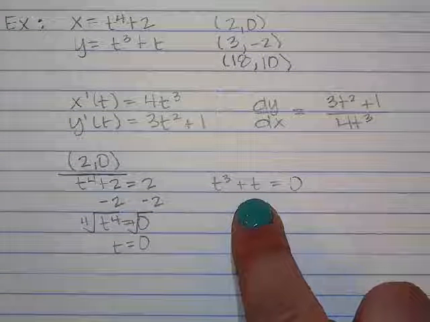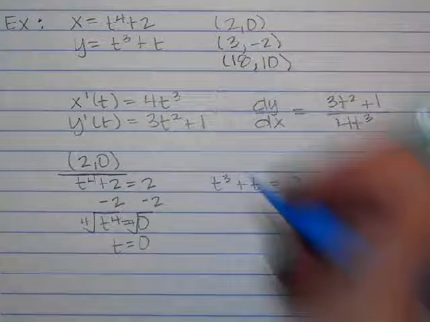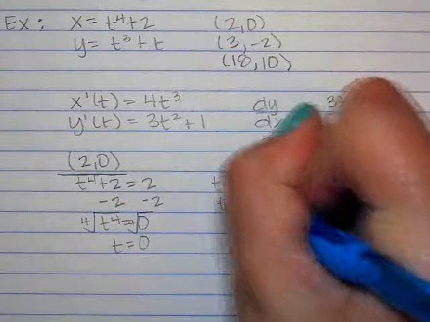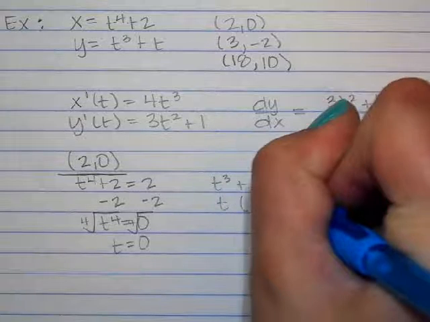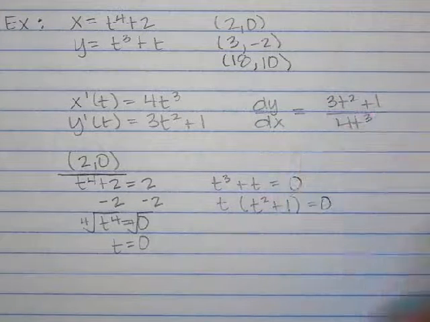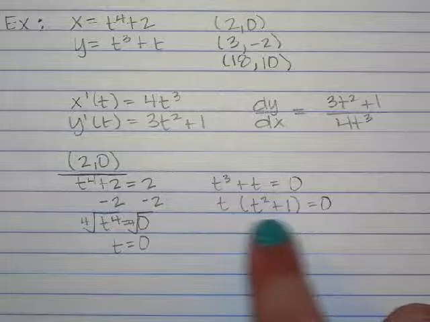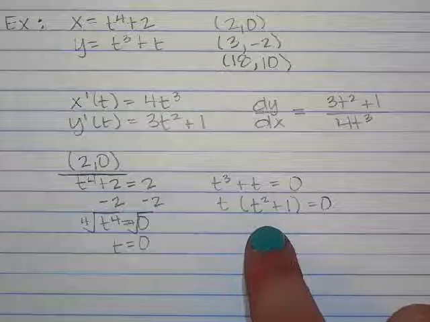Starts with an F. Factor out a t, right? We have a GCF of t. That would leave us with t squared plus 1. And then you might be a little rusty on this. T squared plus 1. Anyone remember what type of solutions that would give you?